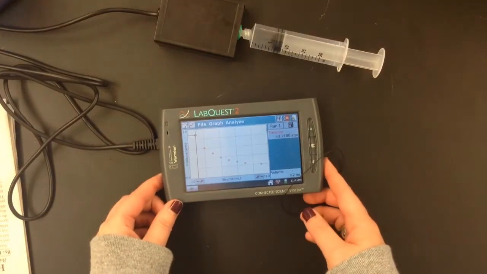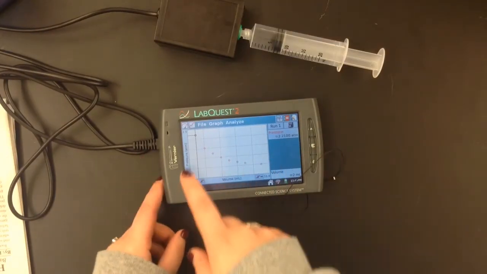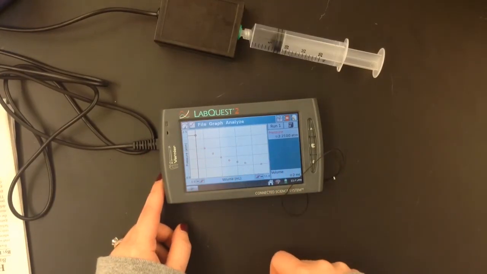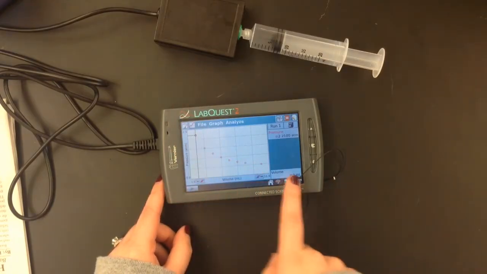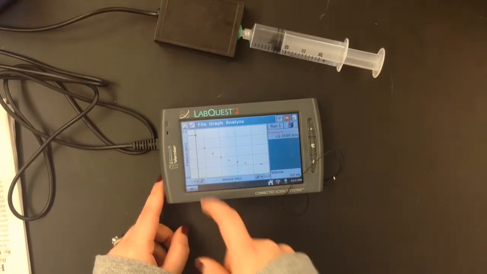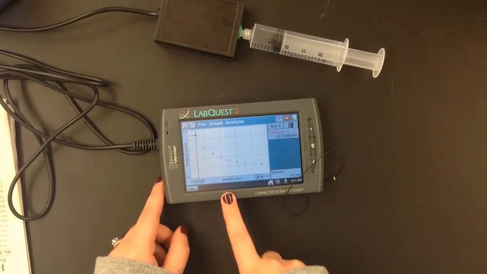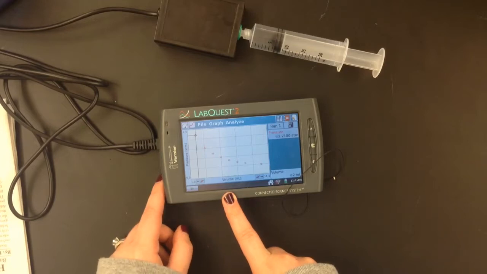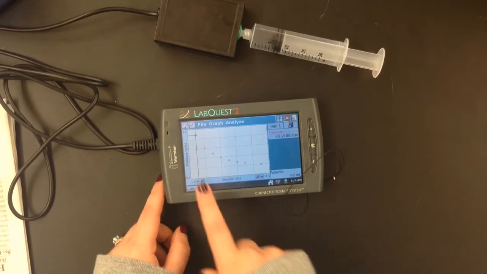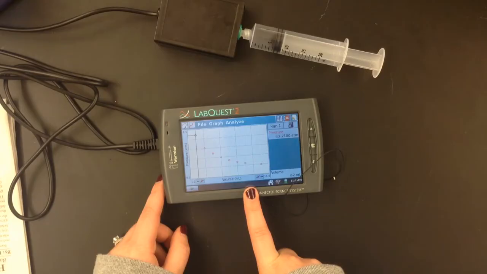and there's my graph. So you're going to want to sketch this in your lab book. Pressure's on the y-axis, volume is on the x-axis, and so you can sketch in the shape, and then you'll be able to match this to one of the graph options that you have from that table you used to make your hypothesis. So you can match this shape to one of those.